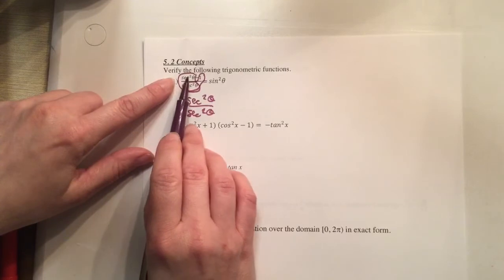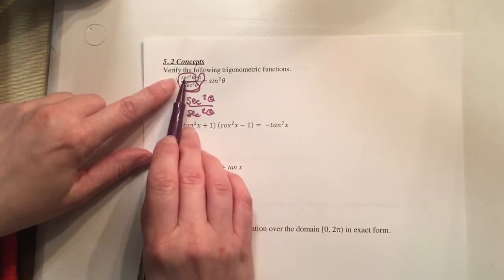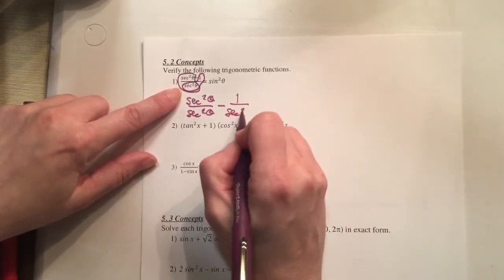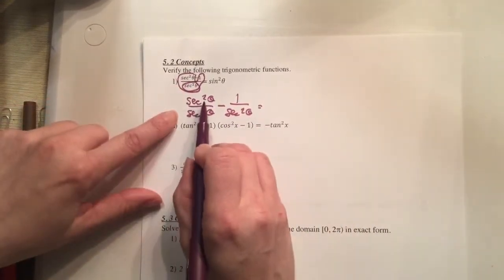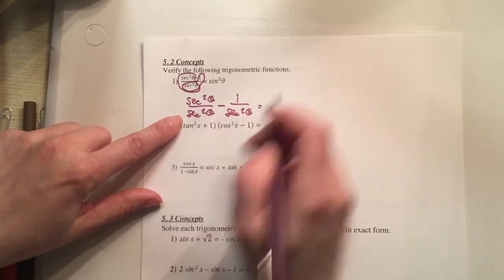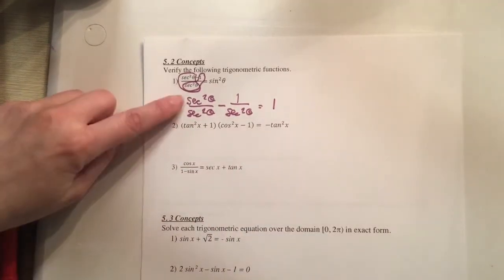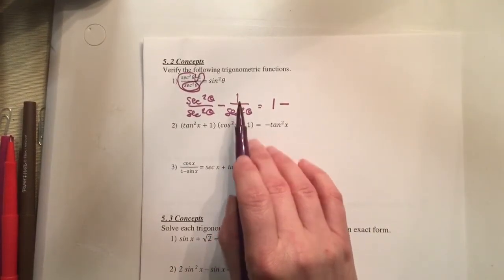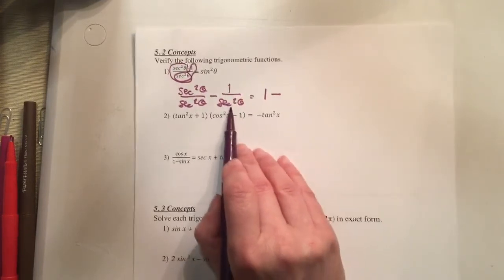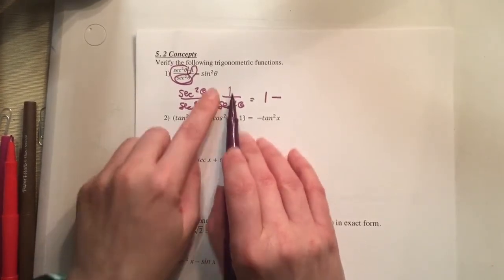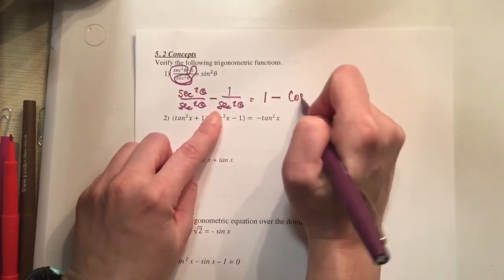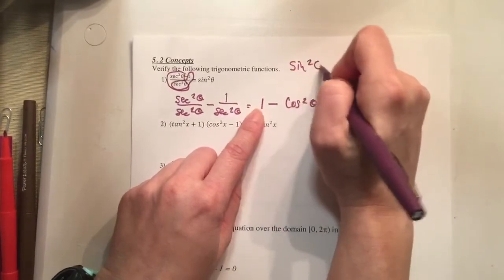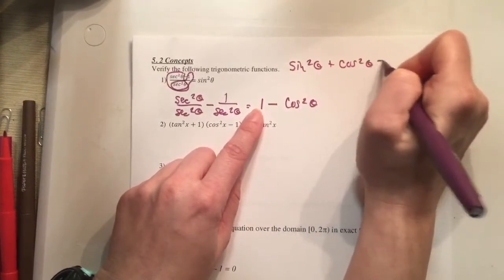I could take a secant squared of theta over a secant squared of theta minus, because it's a minus sign in the problem, 1 over a secant squared of theta. Now, secant squared of theta over secant squared of theta, you guys, that's a 1. If you divide something by itself, it's a 1 minus 1 over a secant. If you have 1 over something, what they're telling you is, hey, flip it over, do the reciprocal. The reciprocal of a secant squared is a cosine squared of theta. So here's my Pythagorean identity. Sine squared of theta plus cosine squared of theta equals 1.